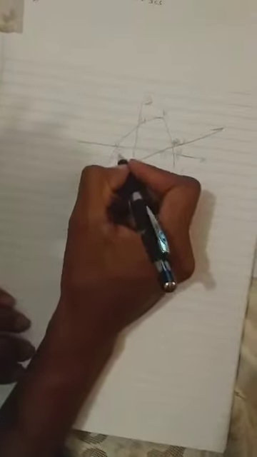This is the x-axis and y-axis. If they are asking, let's say it's 3, this is 2, and this is negative 2. What if they're asking the distance between A and B? What is the distance between A and D?